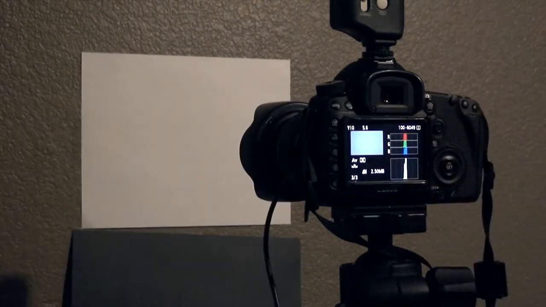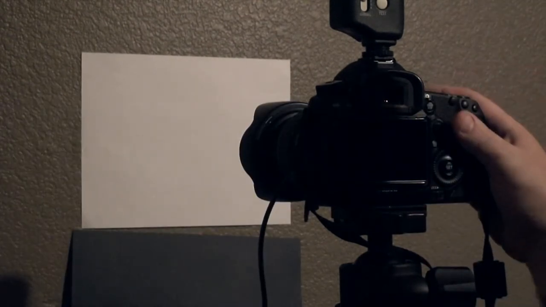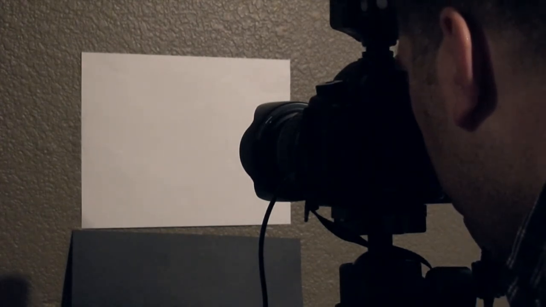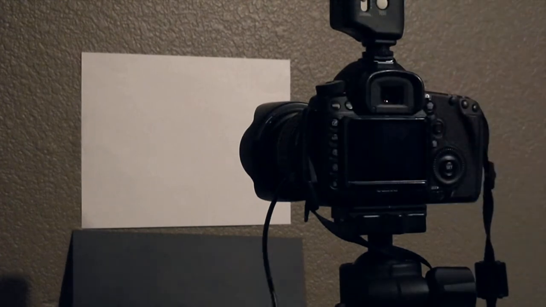So we look at the histogram. And then the luminance, it's in the middle again. Okay, so if we went 2 1/3 stops over, and we stayed at 5.6, that's 2 stops and 1/3, we'll make a picture. Okay, let's look at this.